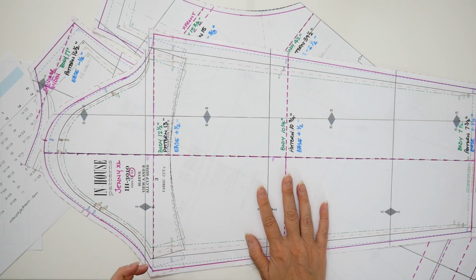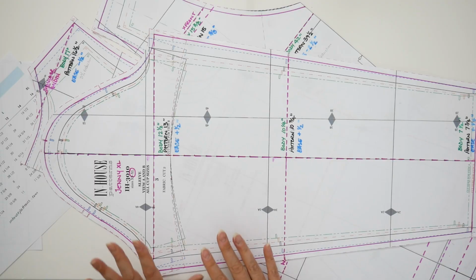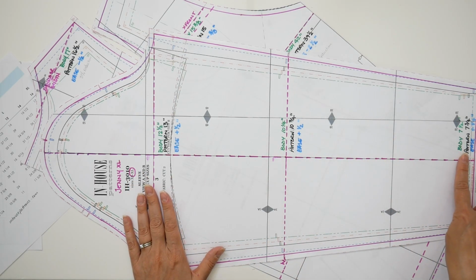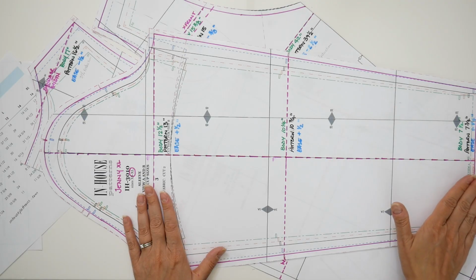So this is over the body measurement. So this is, again, positive ease. And I've got that basically through the elbow as well. And we've got even a little bit of ease at the wrist.